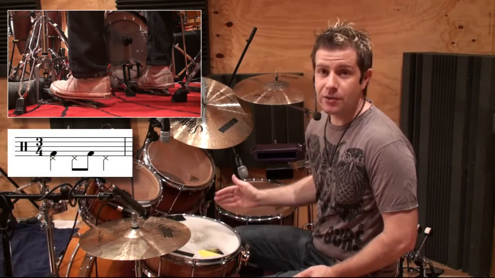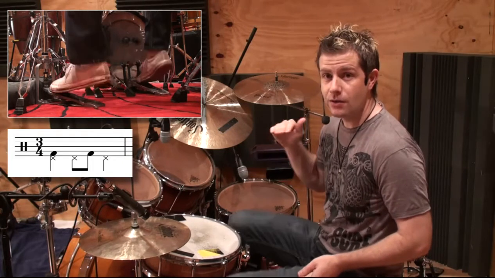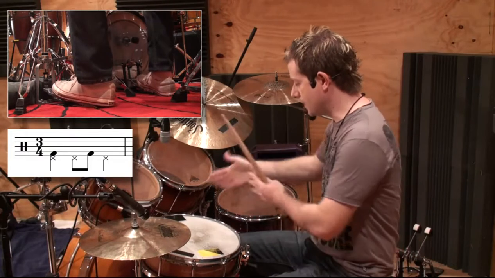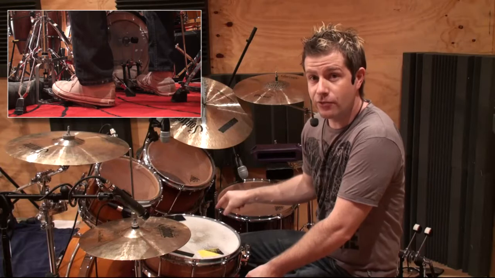Against that, the bass drum is going to play a dotted quarter note. 1, 2, and 3. 1, 2, and 3, 1. Obviously, that's a dotted quarter note. This is a regular quarter note. But now I want to call that the secondary pulse.